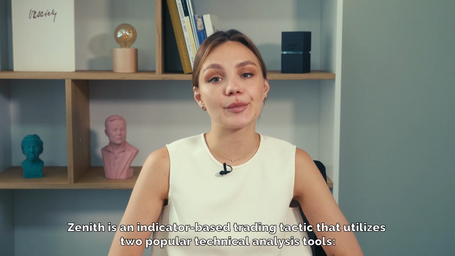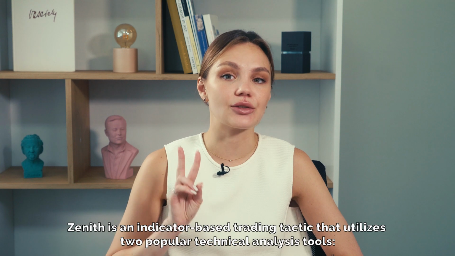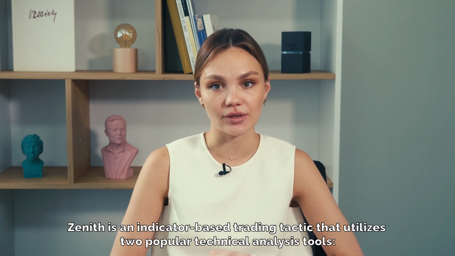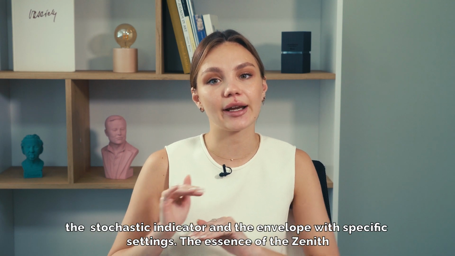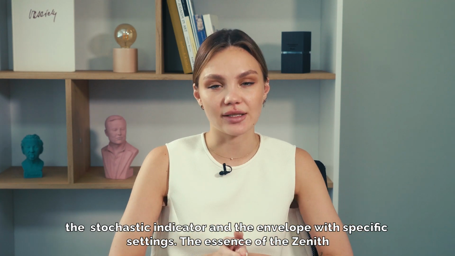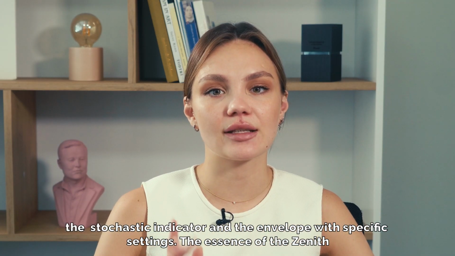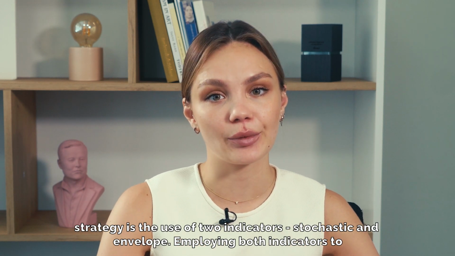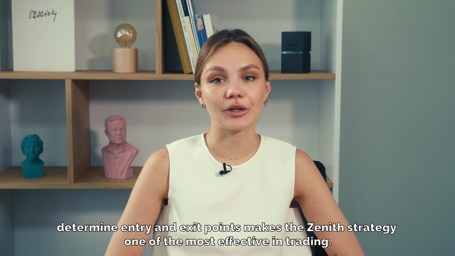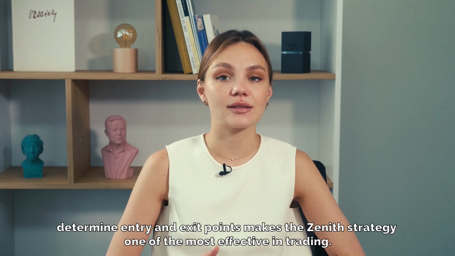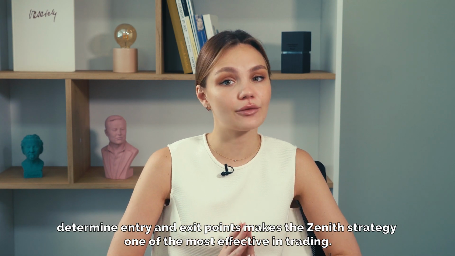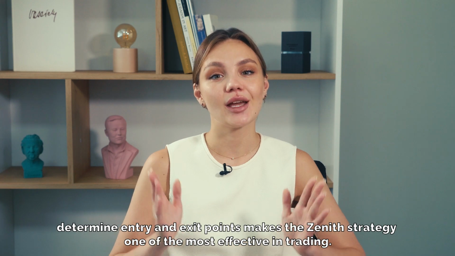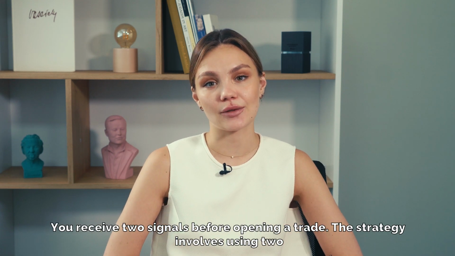Zenith is an indicator-based trading tactic that utilizes two popular technical analysis tools, the Stochastic indicator and the envelope, with specific settings. The essence of the Zenith strategy is the use of two indicators, Stochastic and envelope. Employing both indicators to determine entry and exit points makes the Zenith strategy one of the most effective in trading. You receive two signals before opening the trade.